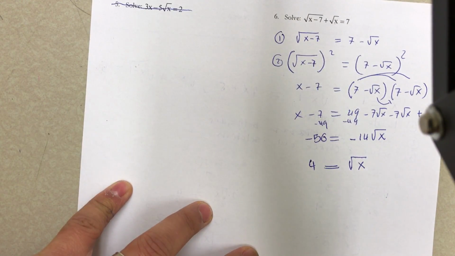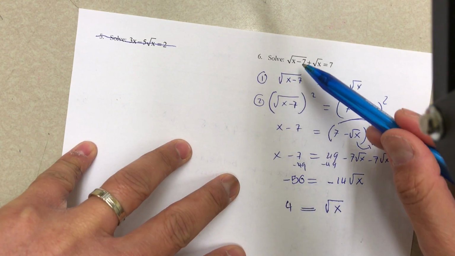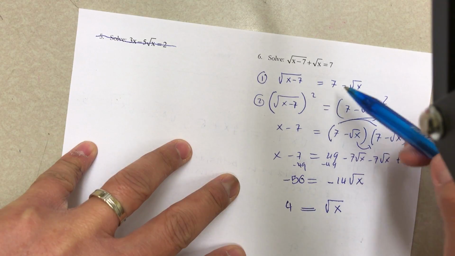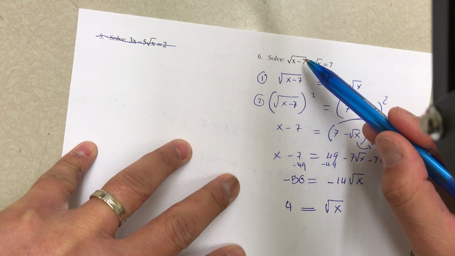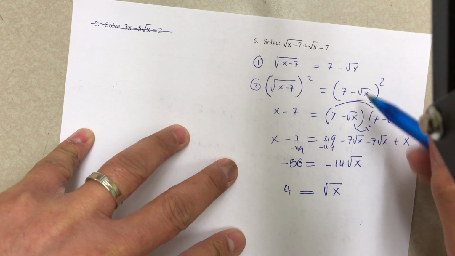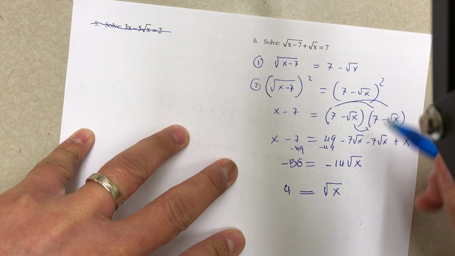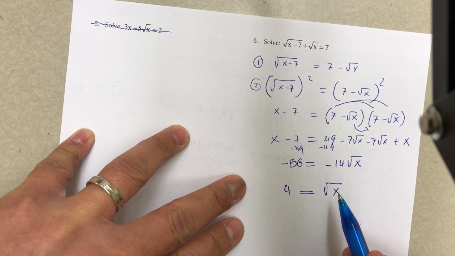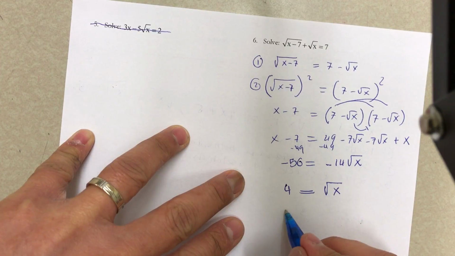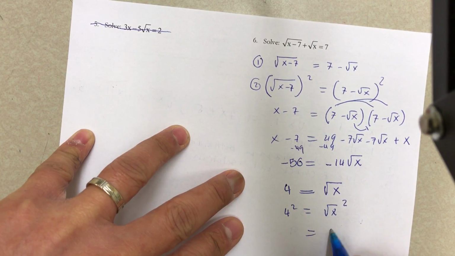So we isolated, well, there's two radicals. We isolated one of the two radicals, square both sides, and that allows us to get rid of the radical here. But then we're also stuck with a second radical. And now it's time for us to get rid of the radical here. So the way we do that is we, once again, square both sides again. And that allows that radical to go away. Therefore, x equals to 16.